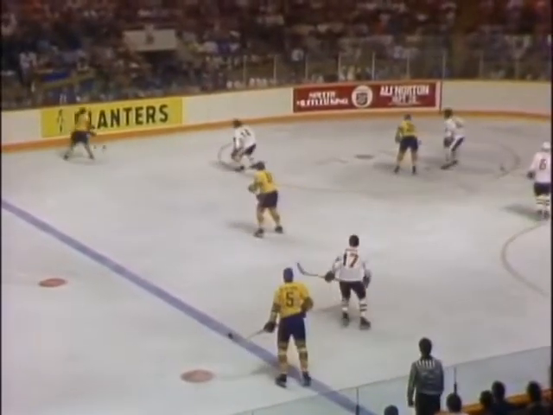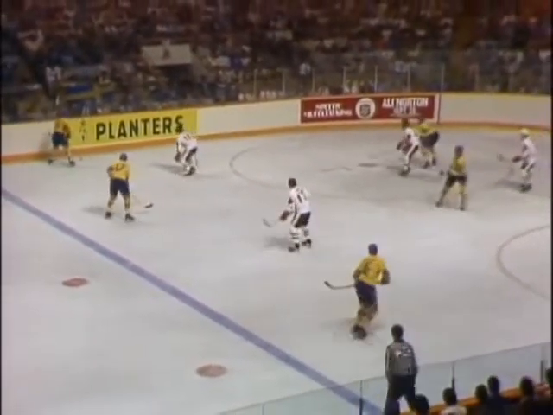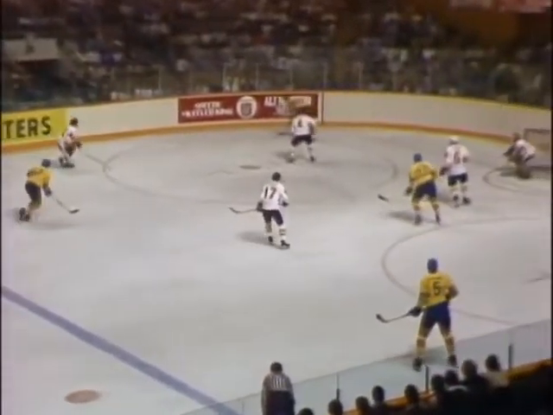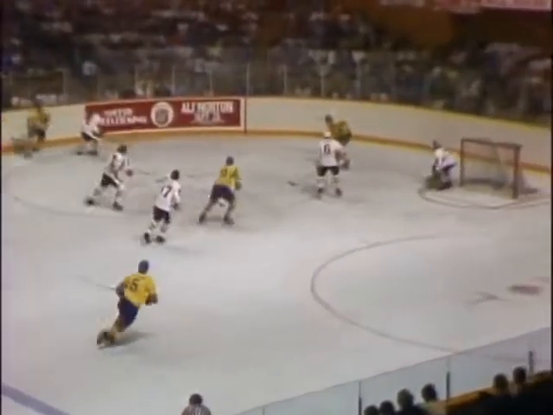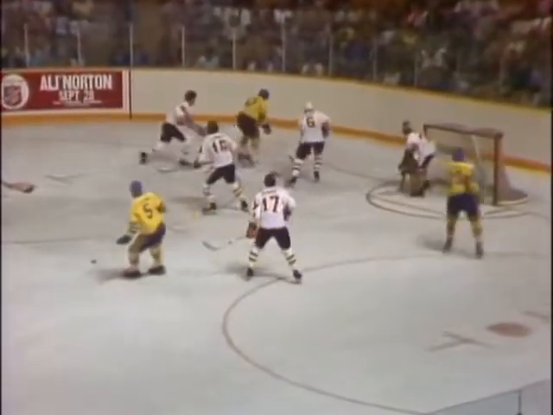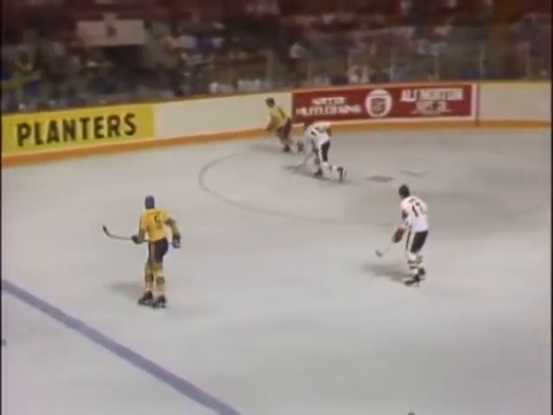Over to Sjöberg. Sjöberg, number 7. He's the captain of the Swedish team. Fakes a shot. Passes again. Gets the puck. Sjöberg, watched by Bobby Clark. In front. There's a chance for Hedberg, but the pass failed to materialize.